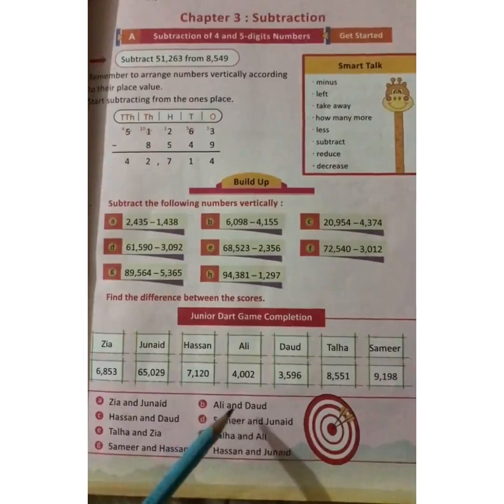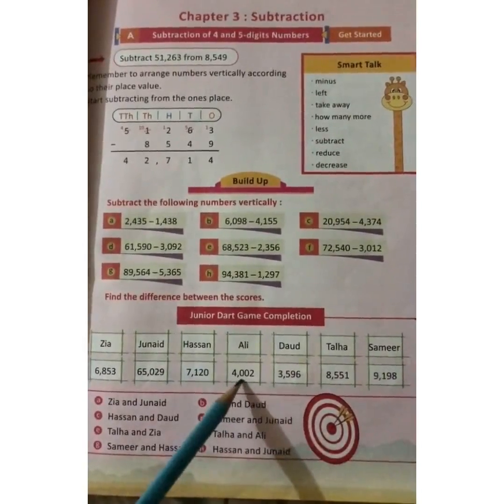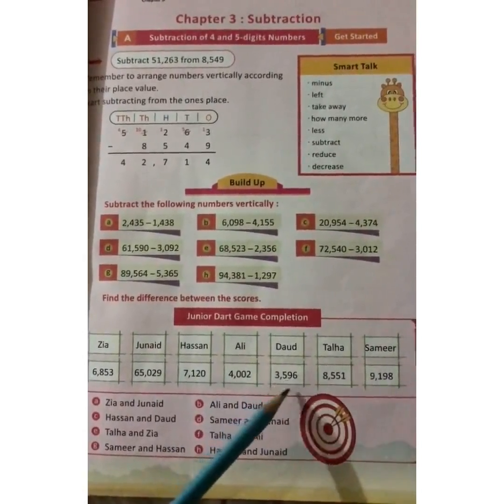Then part number B is Ali and Daud. So which value is greater? Ali's value is greater, score is greater, and Daud's value is smaller.